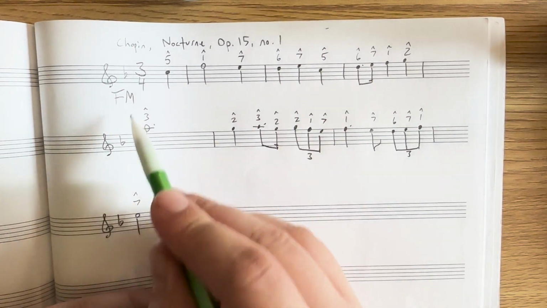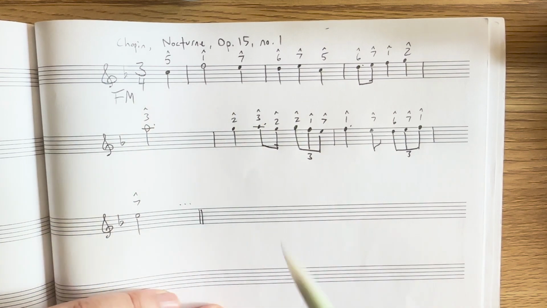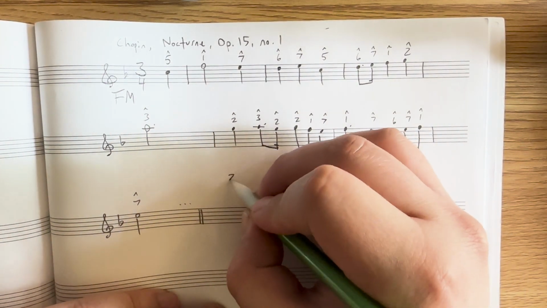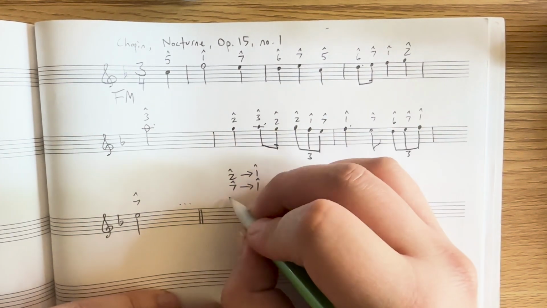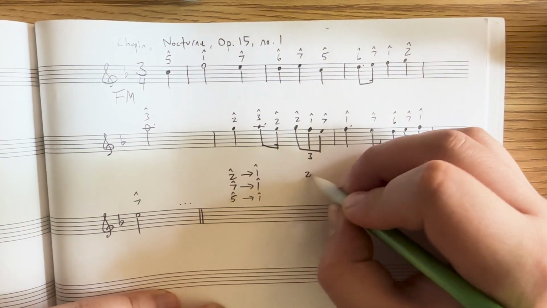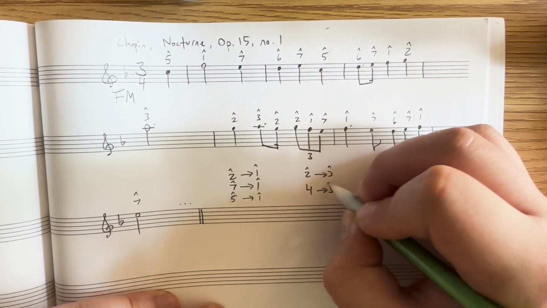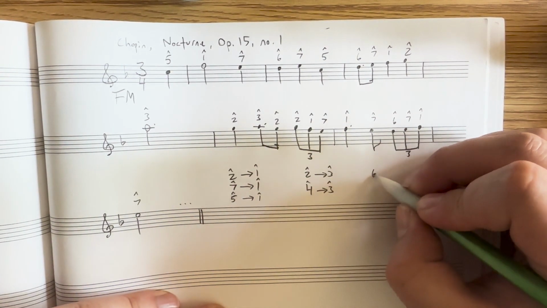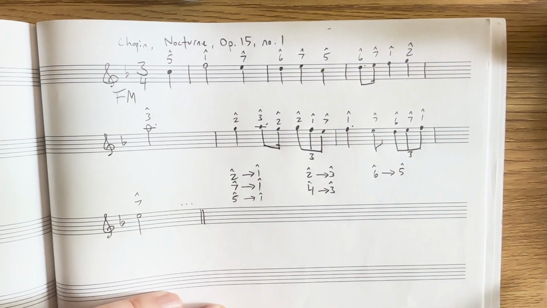Since we're in F major, we're going to write out our major ones, starting with the ones that are grouped to scale degree 1. So first we have 2 to 1, then we have 7 to 1, then we have 5 to 1. The next group we have is 2 to 3, and 4 to 3. And lastly, we have 6 to 5. This is just going to be a helpful bank to be able to identify where these are.